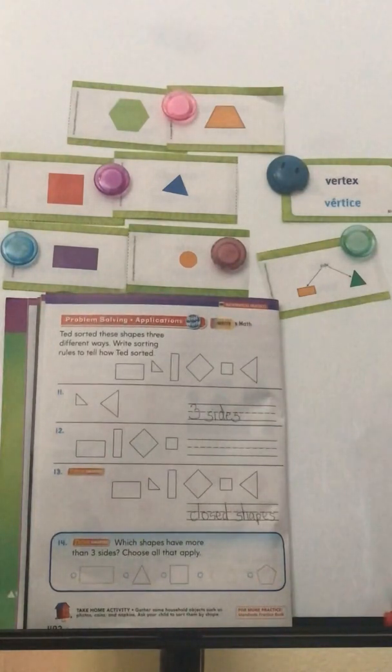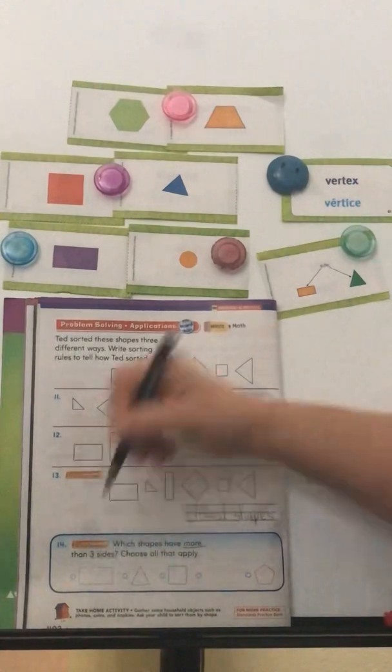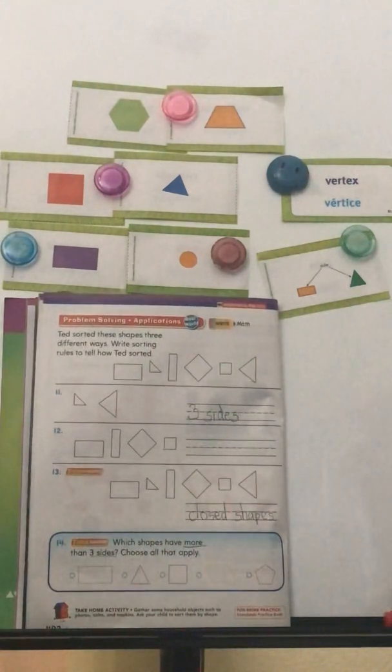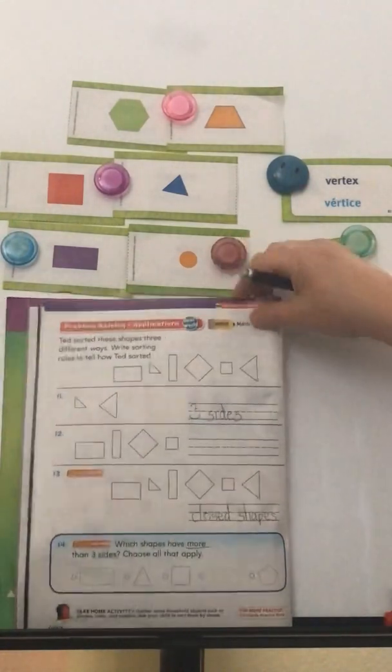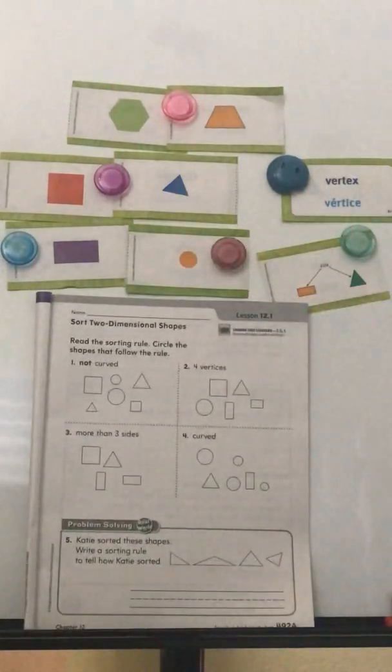Number 14. Which shapes have more than 3 sides? Make sure you pay attention to that. More than 3 sides. Choose all that apply. So if you count the sides and it's more than 3, you need to pick it. If it's 3, you do not choose it. So if it has 4, color the circle. If it has 5, color the circle. Okay? All right. And then feel free to go on and do the white pages for more practice.